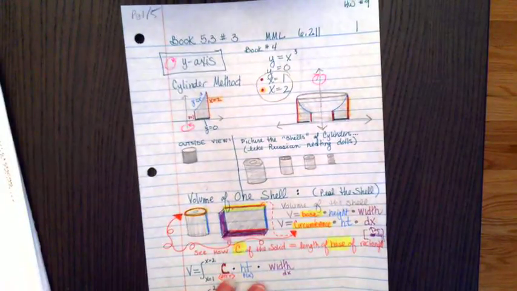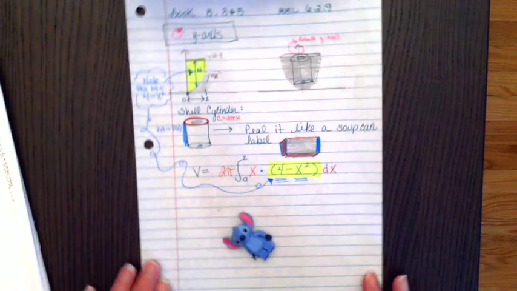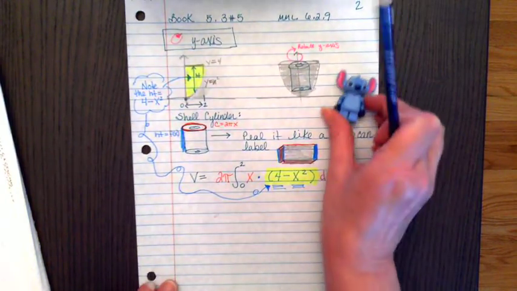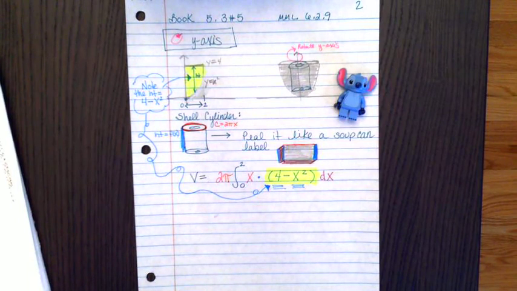Let's look at an example. And this is example number 4 in the textbook. Oh, I'm sorry, that's the same one we just did. This is example number 5 in the textbook, which is the problem that is assigned.